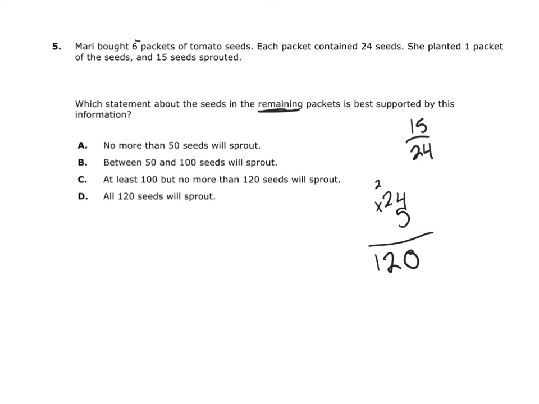Now here we are going to make a proportion. So we have 15 over 24, because that's what sprouted from that first pack, equals X over 120. 120 is our total, just like 24 total seeds in a pack. We want to know how many sprout. Well, in our first pack, 15 sprouted, so that's why it's next to the X. So we're going to cross multiply here.